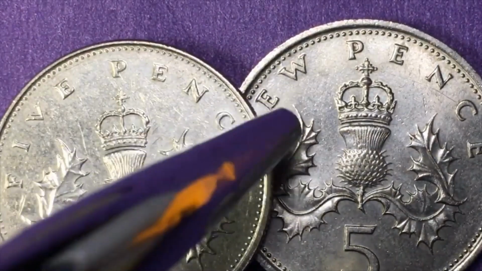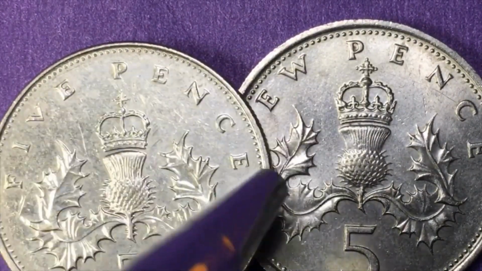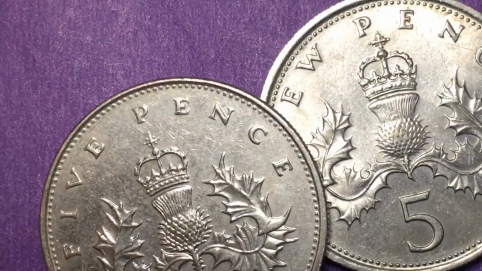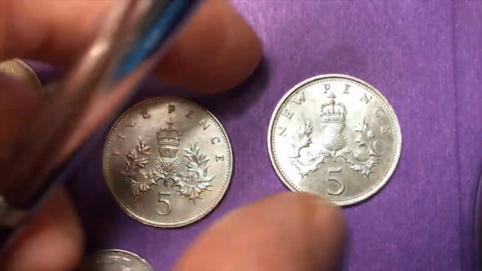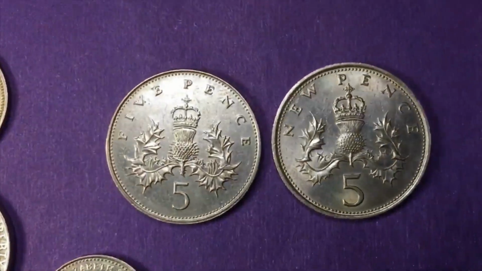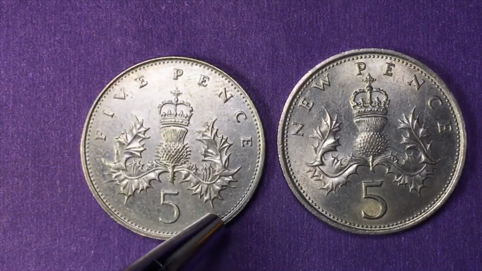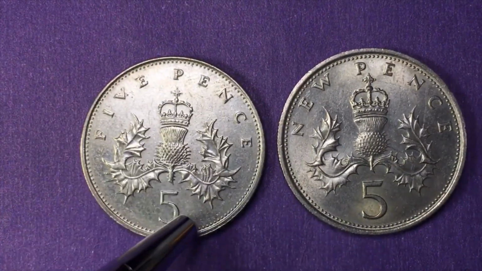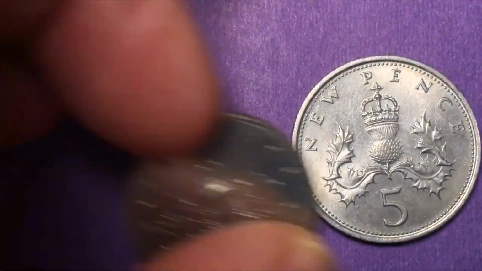So they took the 5 new pence and they just made it the 5 pence. So see how they just used the same design almost completely. Let's make this a little smaller so you can see it better, or I can see it better. And they took the new out and put the 5 in, left everything else the same. You see it's a slightly smaller 5 than this one, but these coins are still the same size.